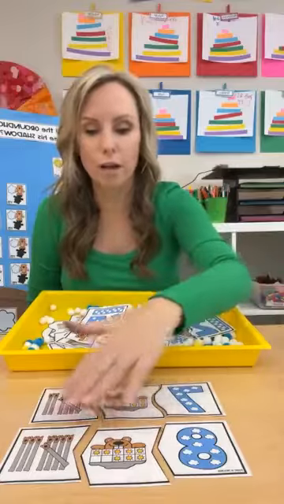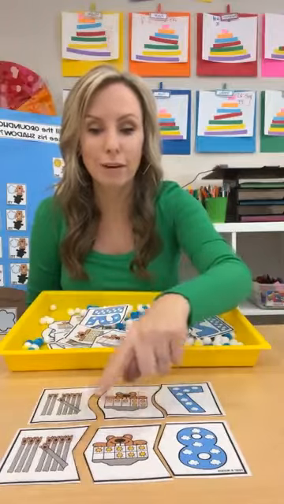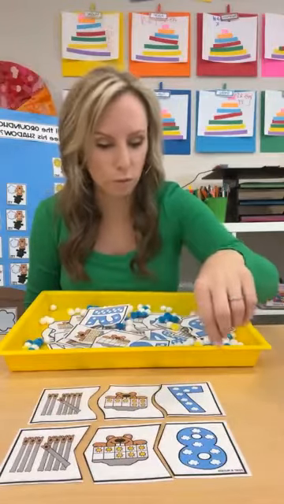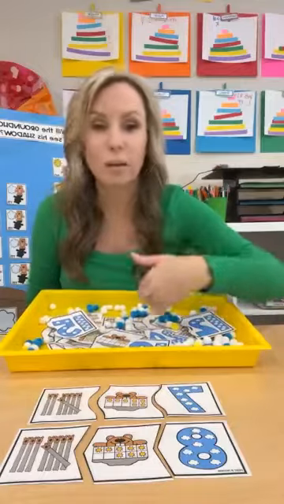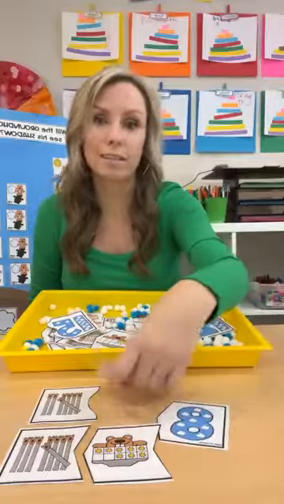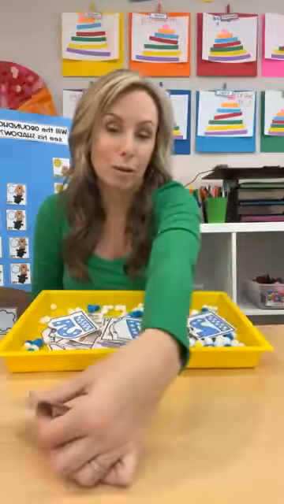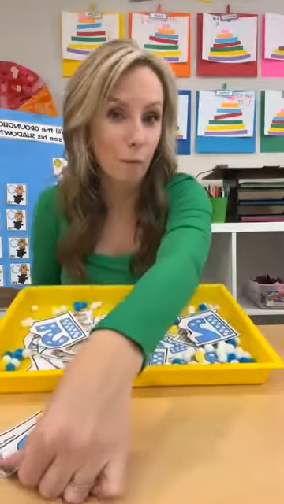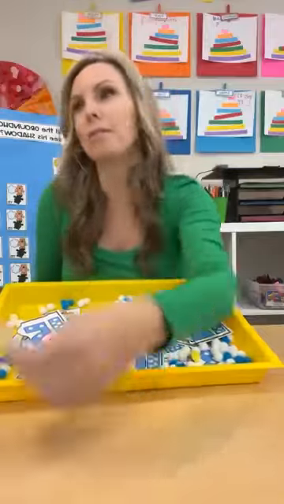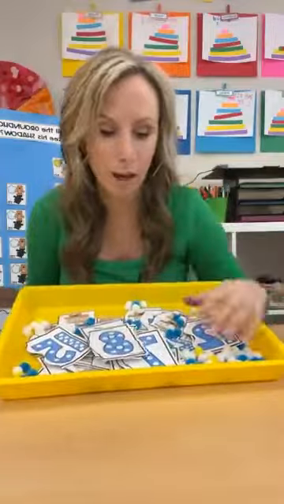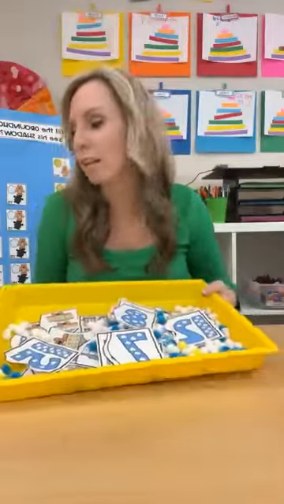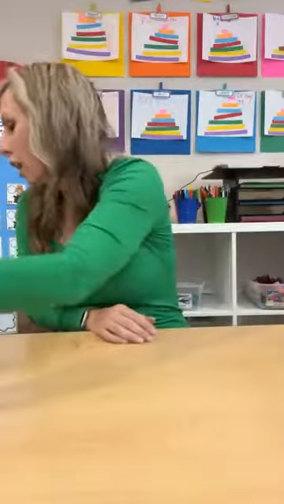and they have to match the other ones, but we're matching 10 frames and tallies, which is really fun. And again, it goes up to 20. So do numbers 1 to 7. Do numbers, I don't know, maybe 4 to 15. Maybe you want to do just the teen numbers. Up to you, but it's a really fun little puzzle activity to do.